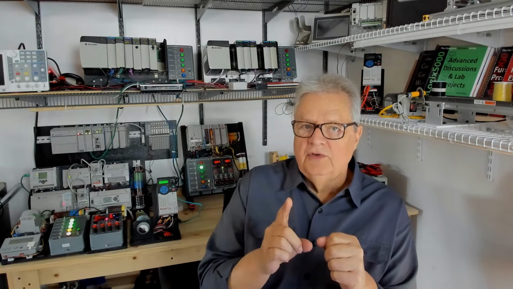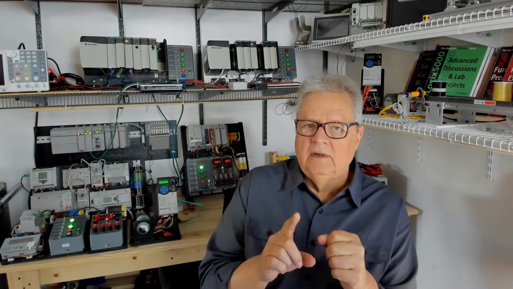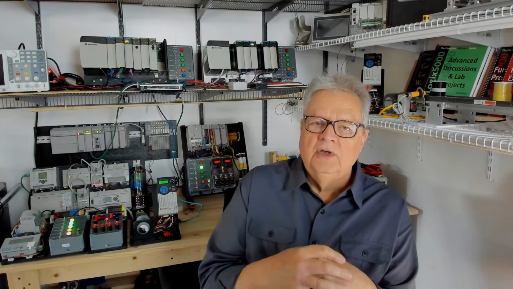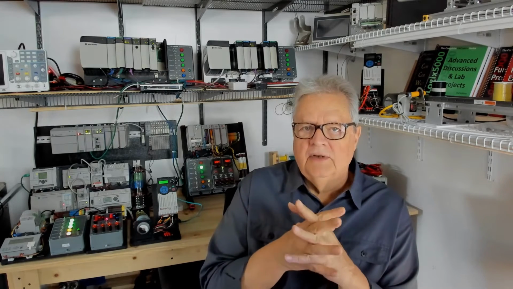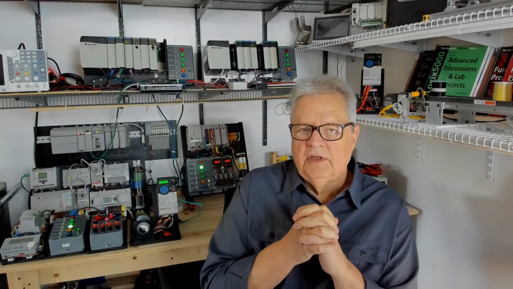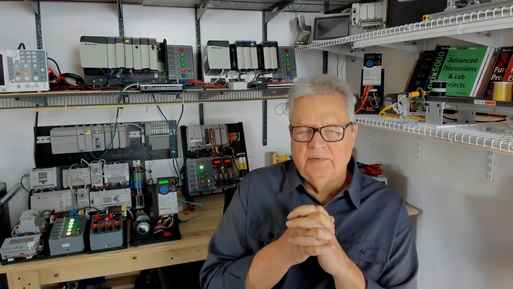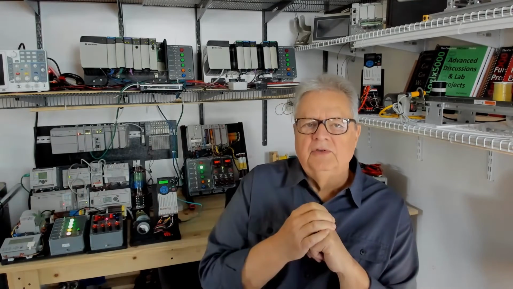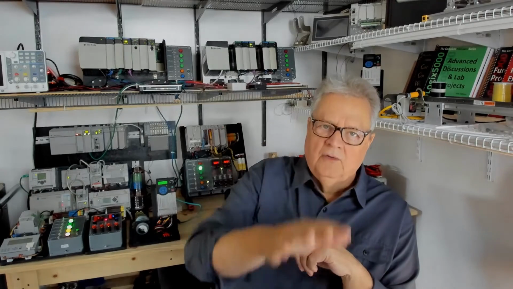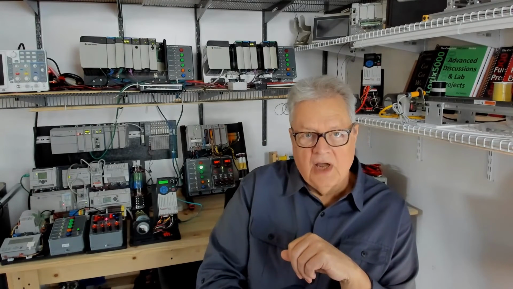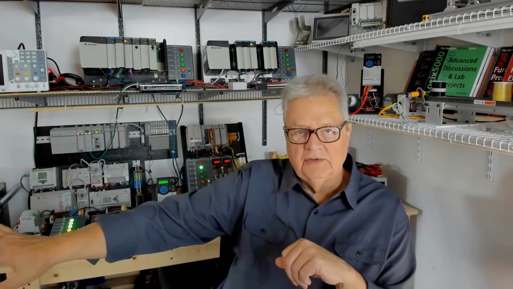And you should know this already, having gone through the earlier course on all the basics. With the Logix engine, it does not have to stop what it's doing and go out and collect up the inputs, then go back and go through the logic, and then stop and send out the outputs.